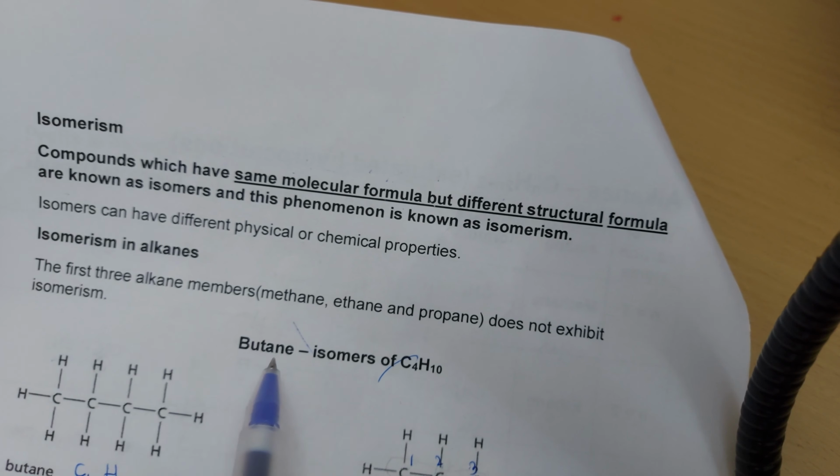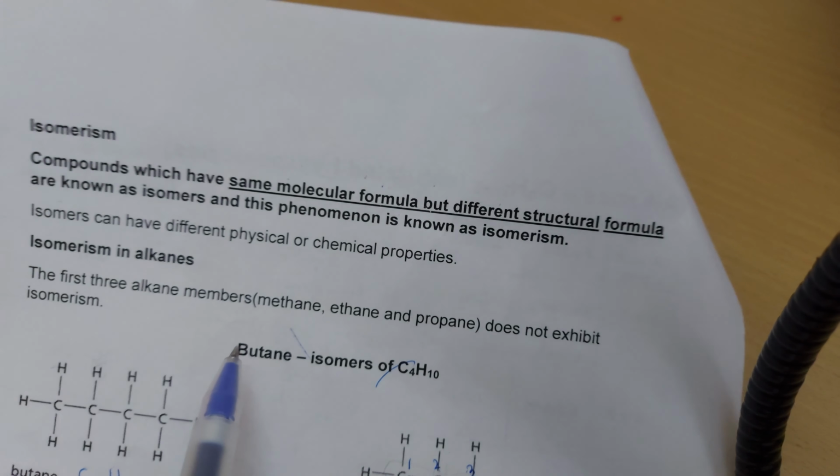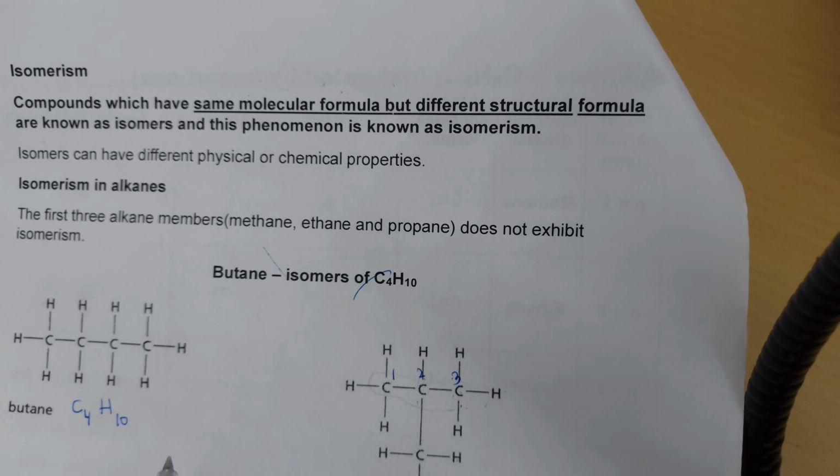But we're going to start with butane. That contains 4 carbon atoms and 10 hydrogen atoms.